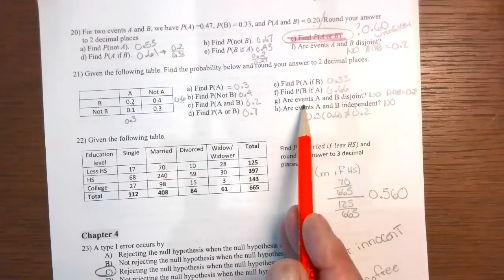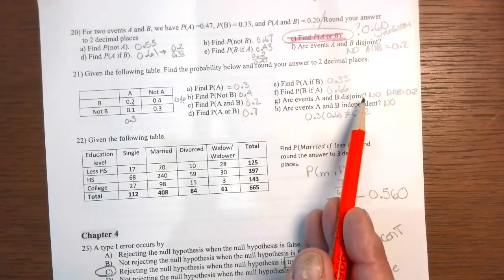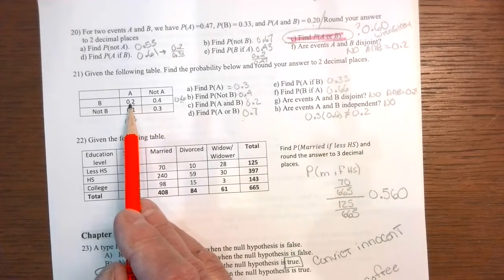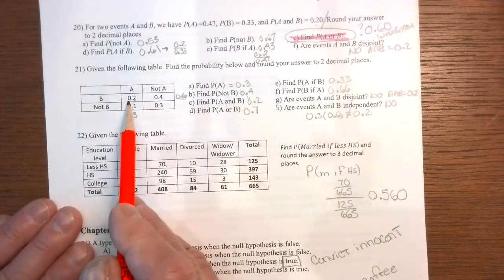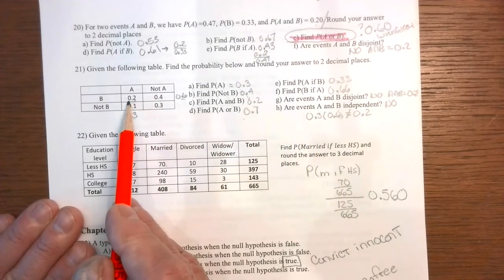Letter G, are A and B disjoint from each other? Okay, well, the way to figure that out is to go right here and look and see if there's a number. If there's a number here, then the answer is no, they're not disjoint. G is no because the probability of A and B is 0.2.